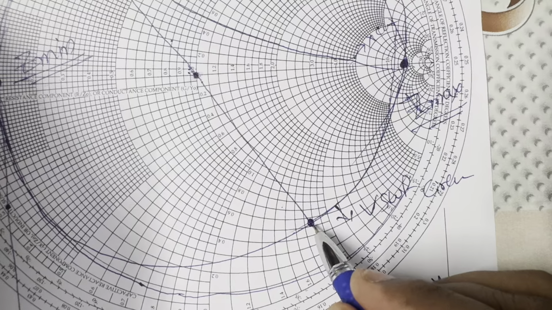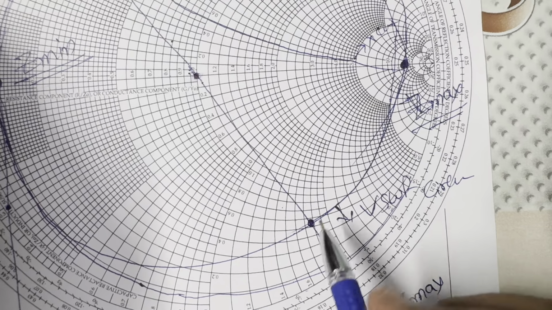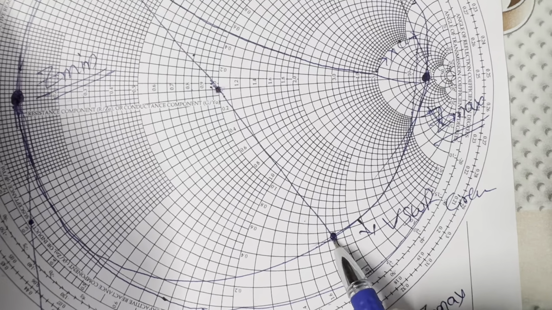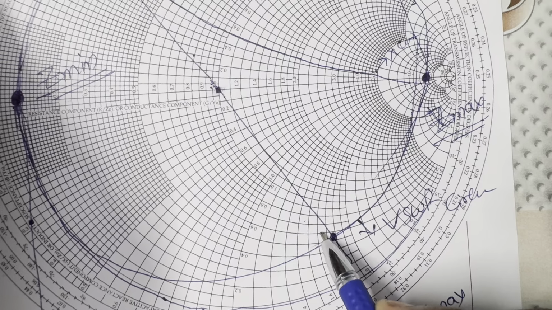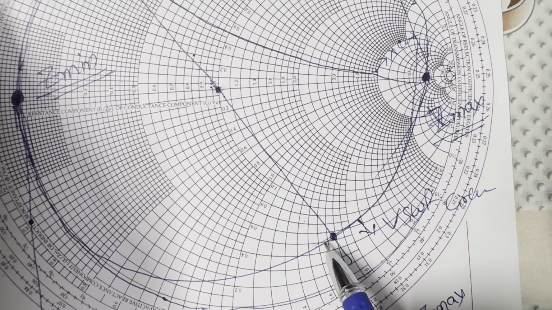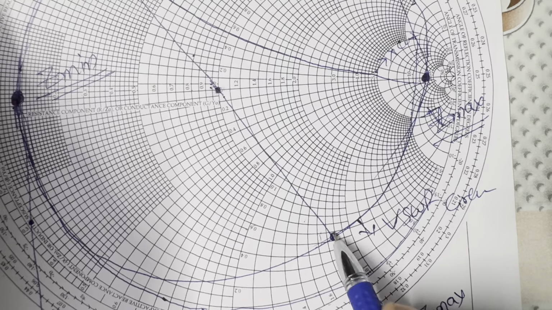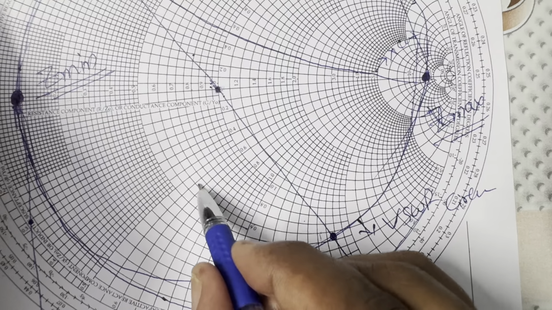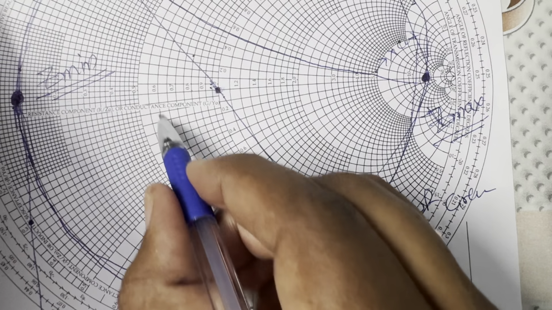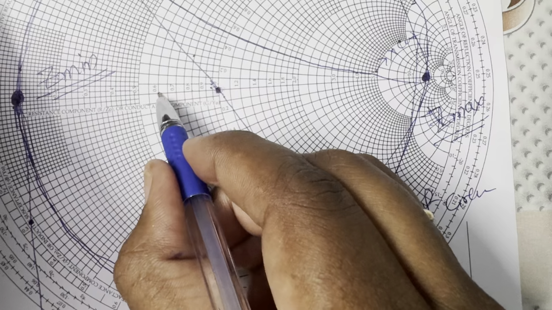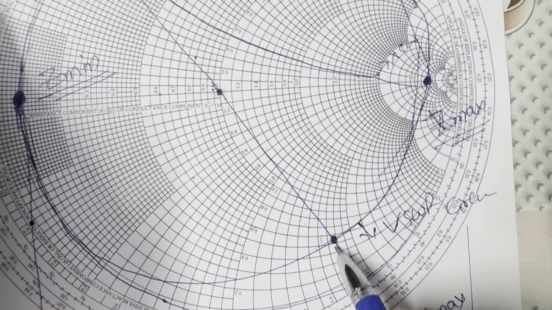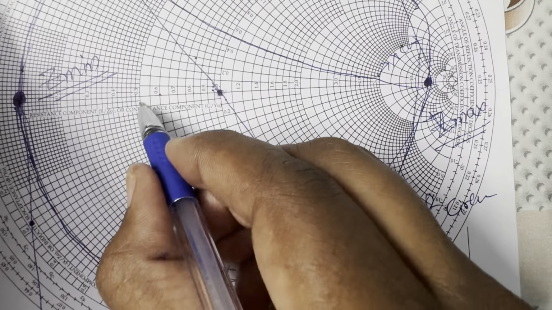Look here, first I will find the R value. Near this I have this circle and this circle, and the intersection point is in between these two circles. This one is the 0.6 circle, and this circle is the 0.5 circle.